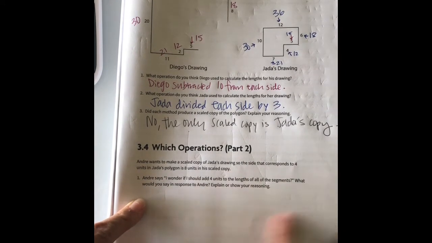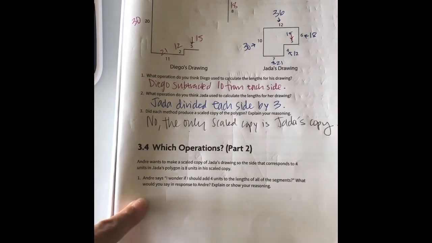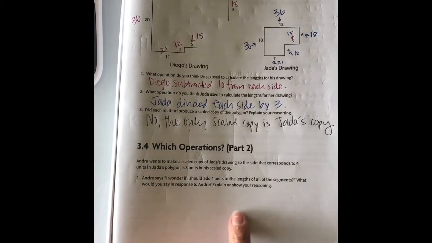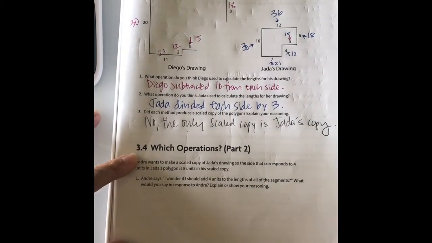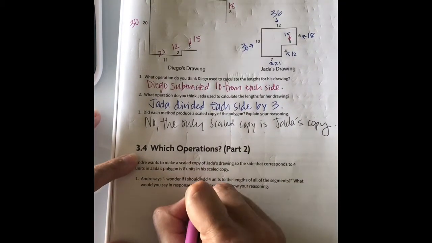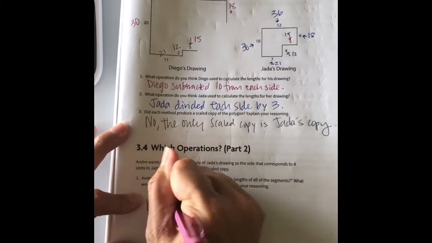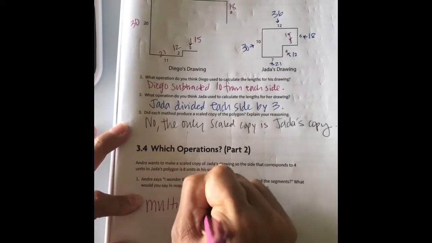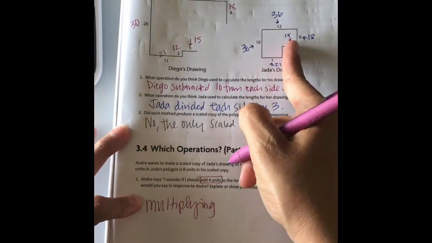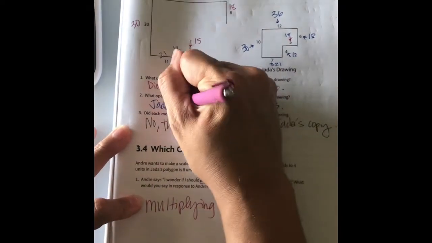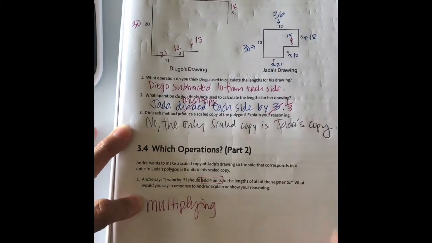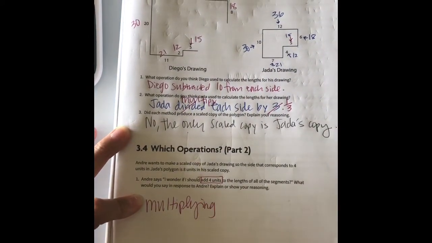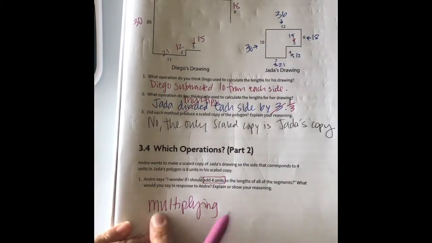So hopefully you guys just paused and figured it out. I would say, if I was answering this, I would say, Andre, no, you can't add 4 units. Should I add 4 units? No. When we are using scale factor, we are multiplying. And I know I used division up here, so we could actually change Jada to multiply each side by 1/3 instead of divide by 3. It's the opposite operation though. So you can only multiply.